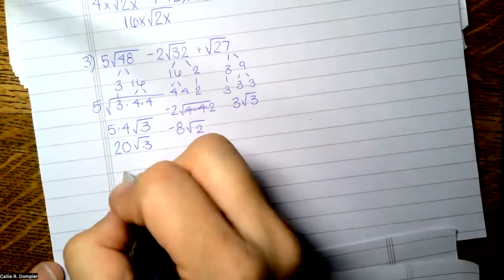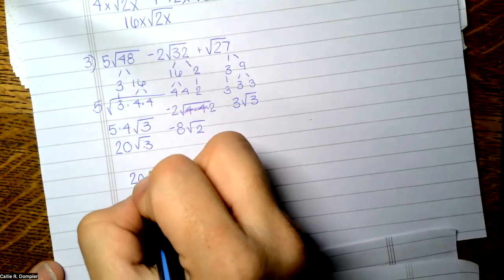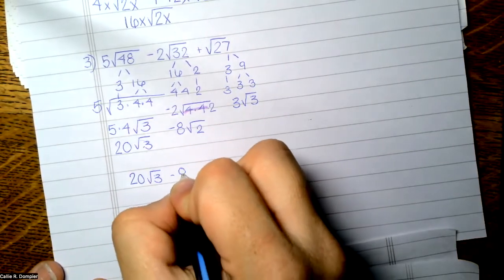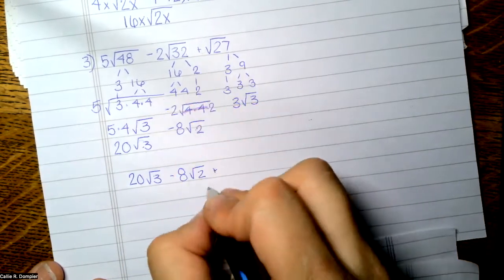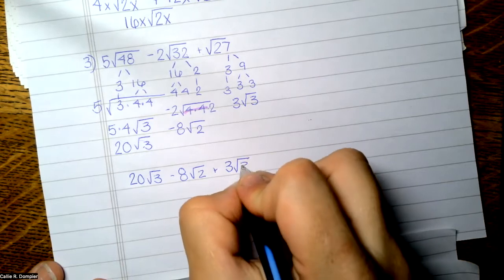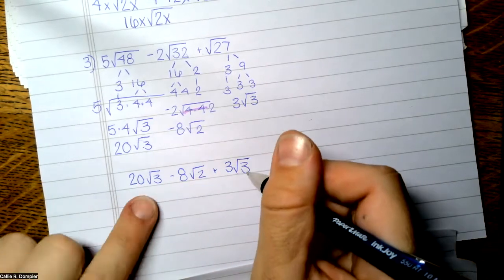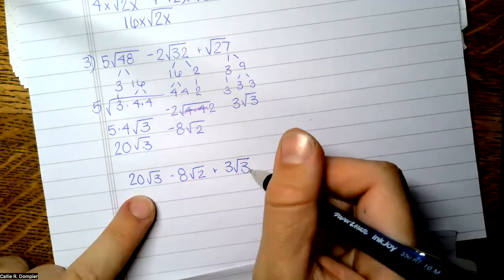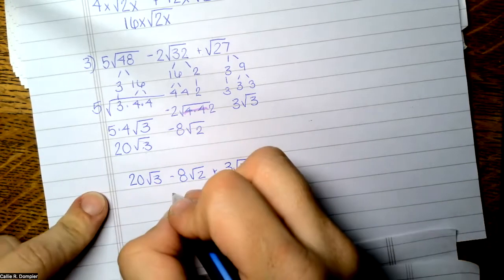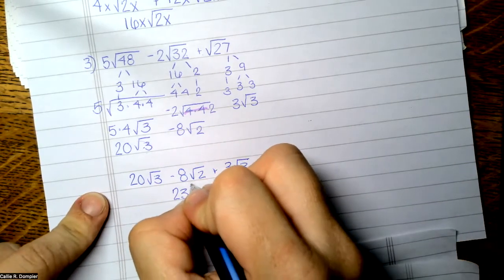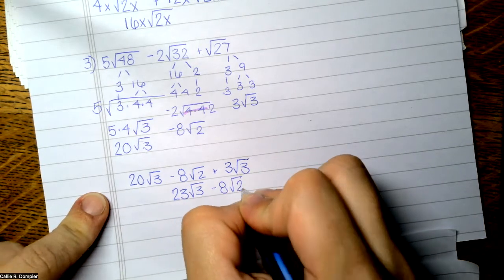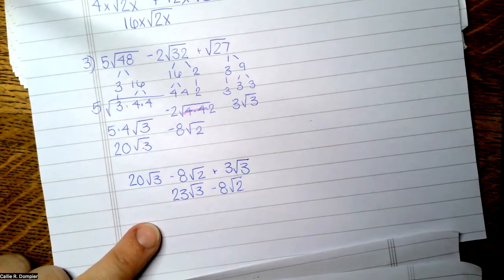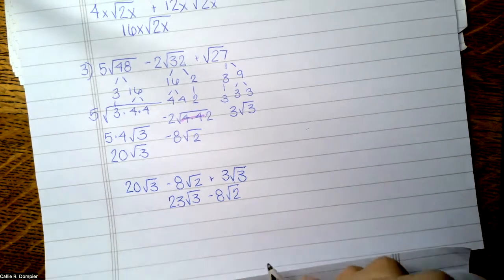Okay, so I'm going to write it all down here. 20 square root of 3 minus 8 square root of 2 plus 3 square root of 3. 20 plus 3, those are like terms because they both have a square root of 3. 20 plus 3 is 23. Leave the radical the same, minus 8 radical 2, because that is a different radical. These two cannot be combined, so that would be the simplest form.